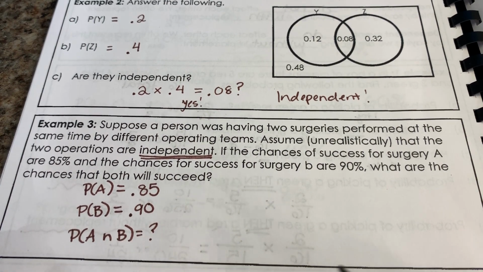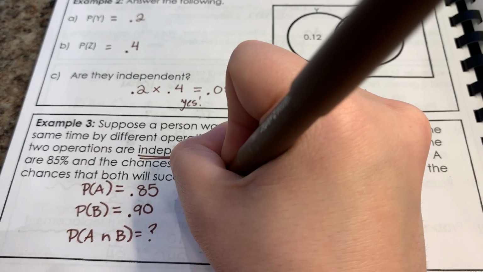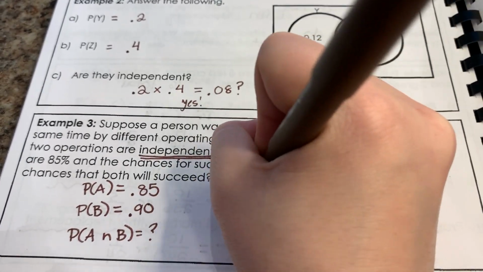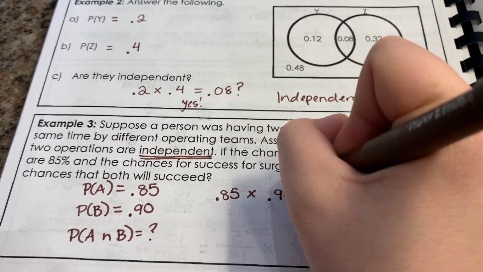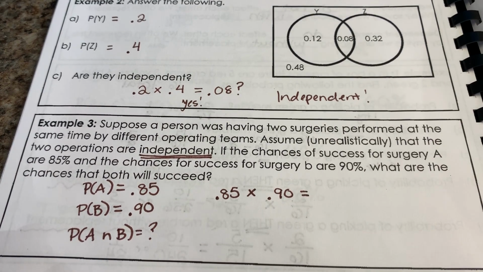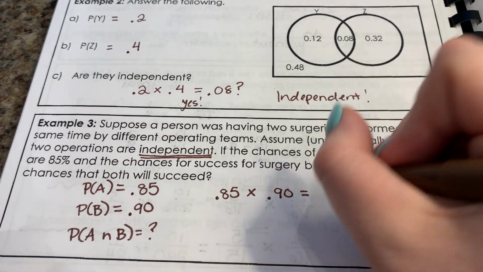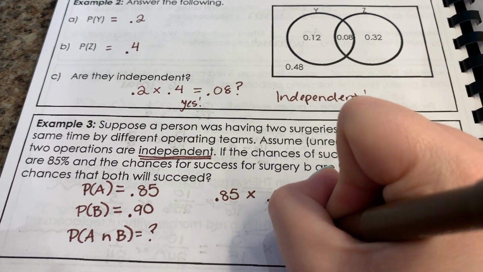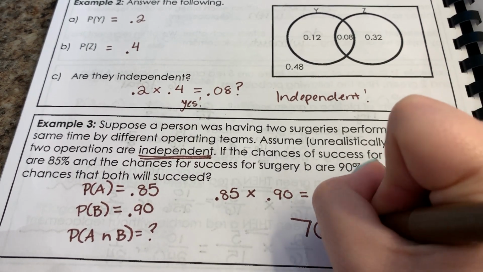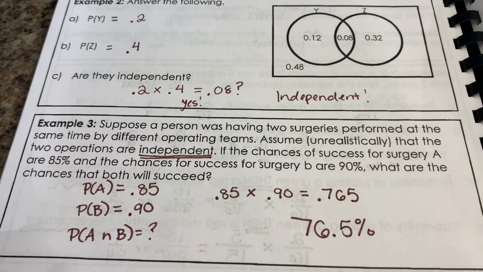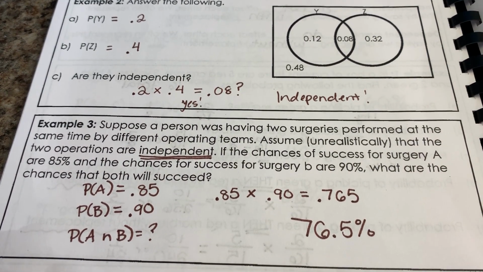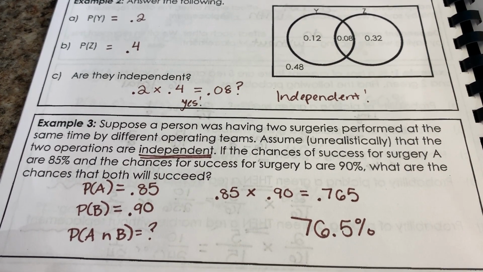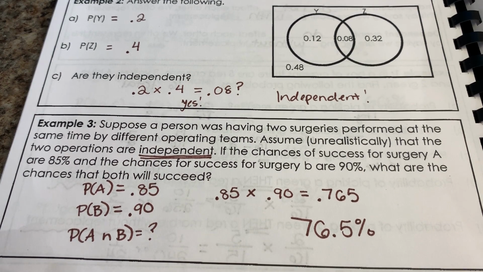Now, all we have to do now is our multiplication rule says we take the probability of the first one, we multiply it by the probability of the second one, and that's going to get us the probability of both. So when we go ahead and we multiply this, we get 0.765, or in other words, around 76.5% chance that both of them at the exact same time will succeed. All right, guys, that has been compound probability.